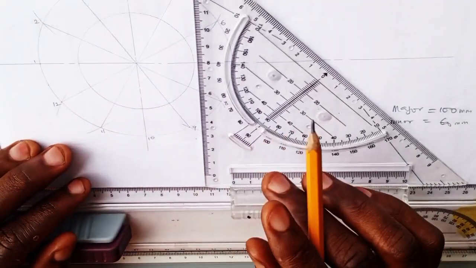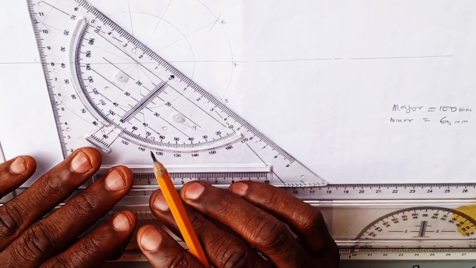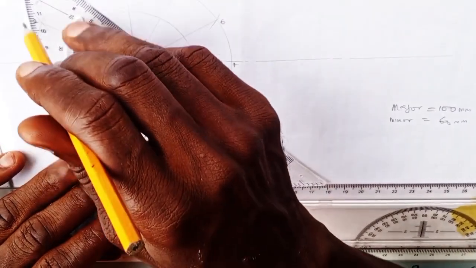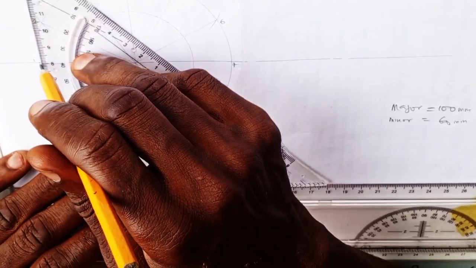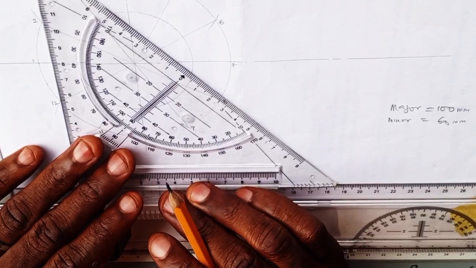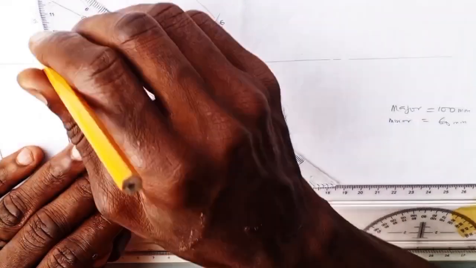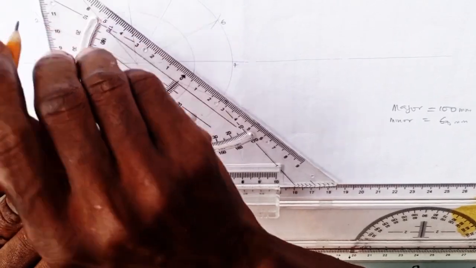Leave point 1. Move to point 2. Because if I draw a vertical line at point 1, it will go outside the circle. Can you see that? It will go outside the circle. If I draw it down also, it will go outside the circle. So I'm not going to draw for point 1. So I'll go to point 2. If I draw it up, it will go outside the circle. So I'll draw it down.